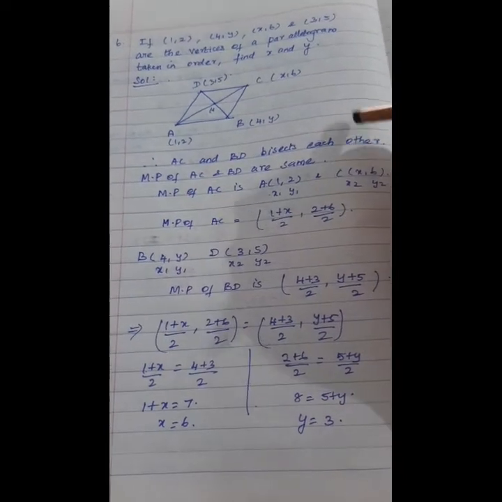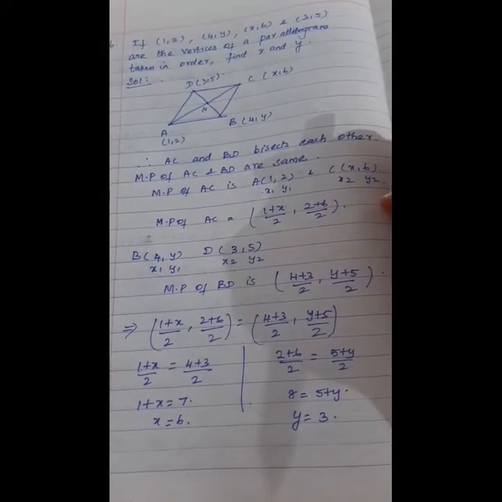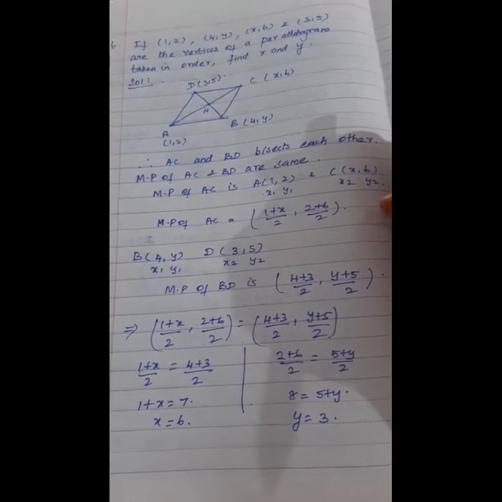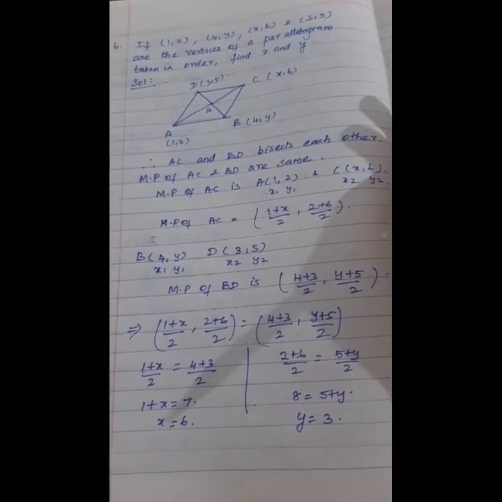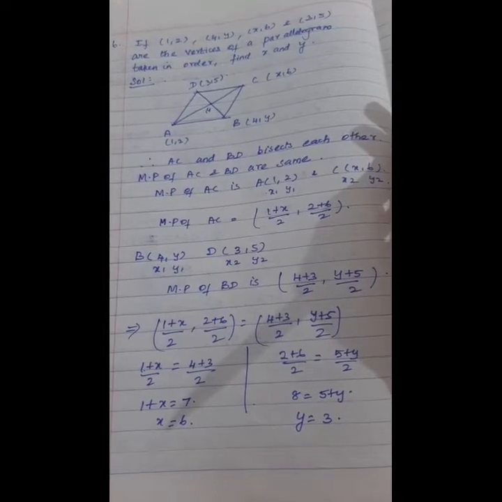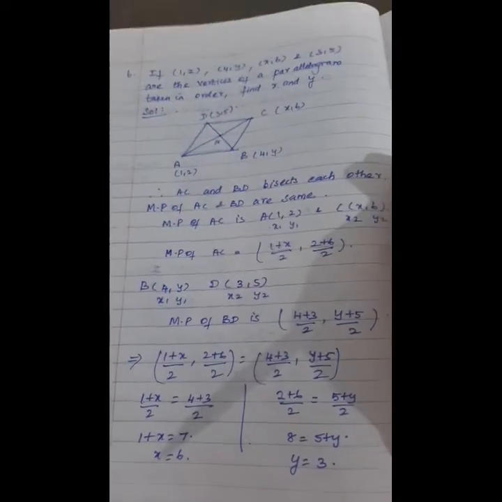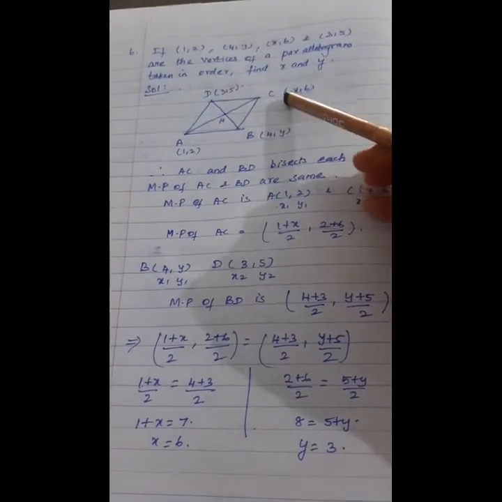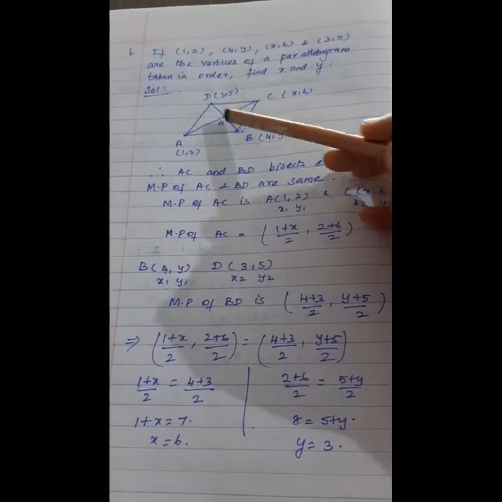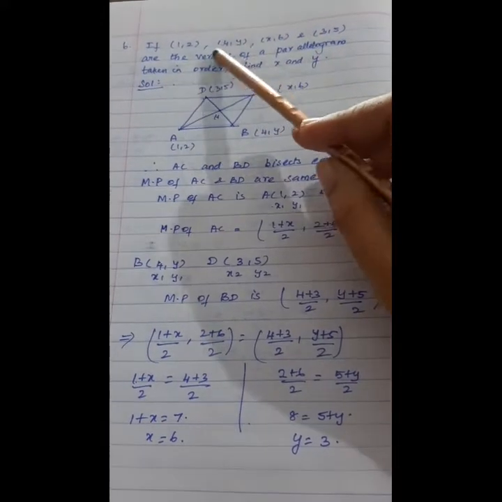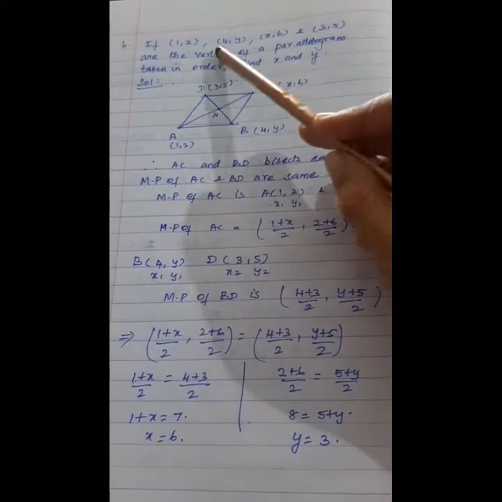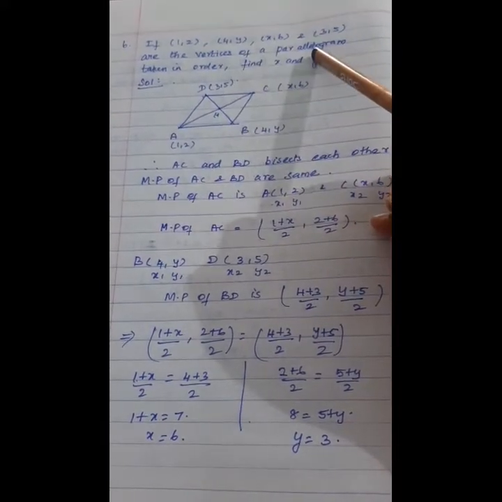This exercise I told you in the beginning itself. Here in this exercise we'll be using section formula for internal division and external division, midpoint formula and centroid formula. So in this particular sum we are using the midpoint formula to find out the missing values y and x. What are all these vertices? All these vertices are vertices of a parallelogram.